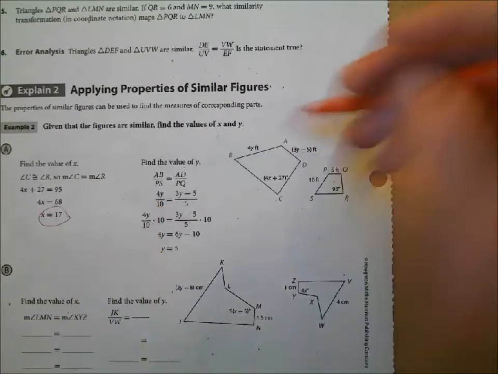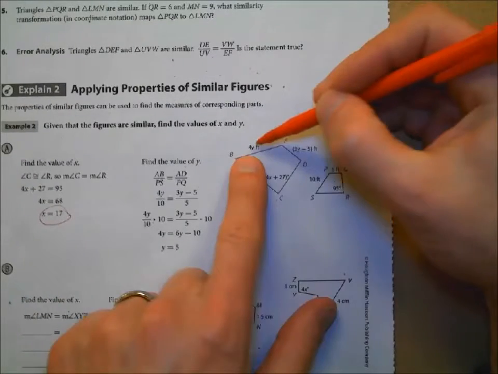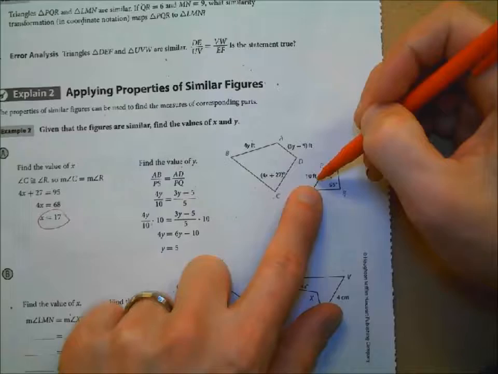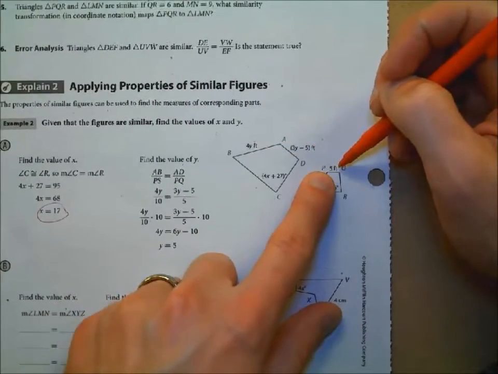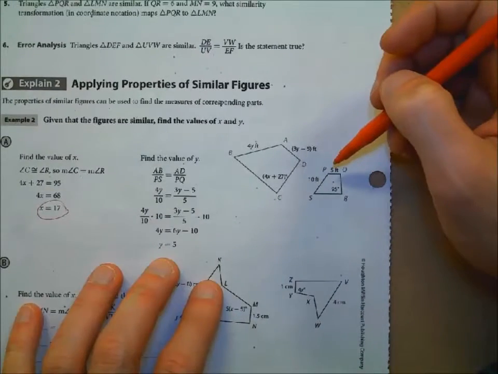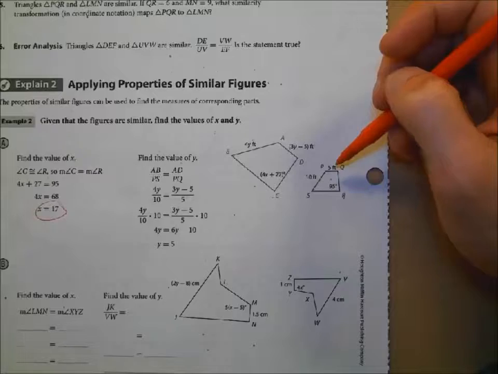Be careful here, please be careful. It's big shape over little shape equals big shape side over little shape side. Please be careful about how you do this. There are multiple ways to set this up. In fact, this is not the only ratio you can set up here, but please be careful about how you set it up.